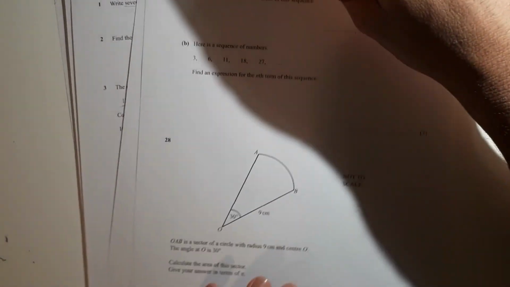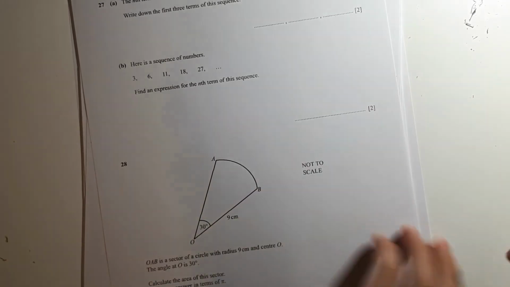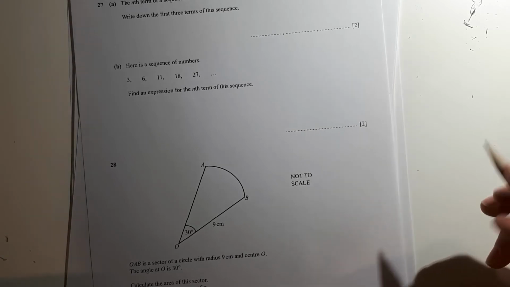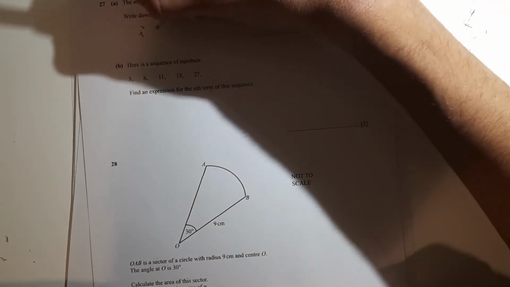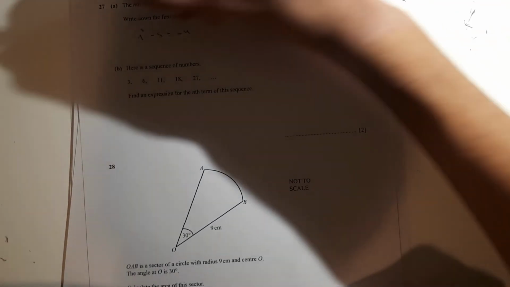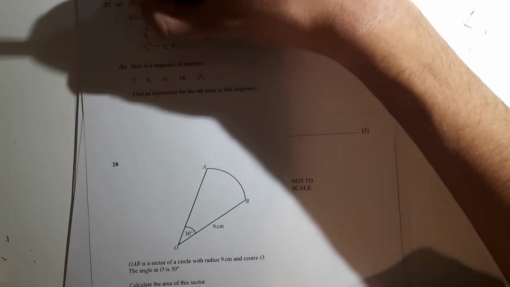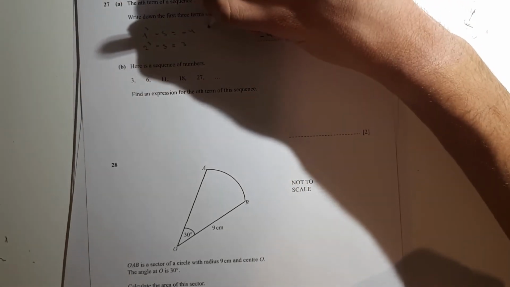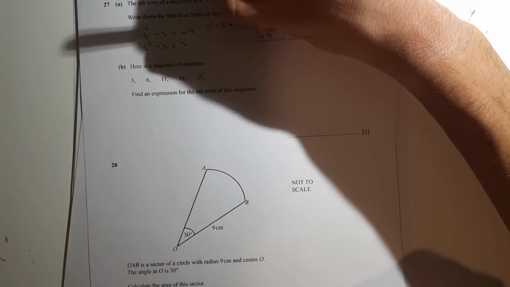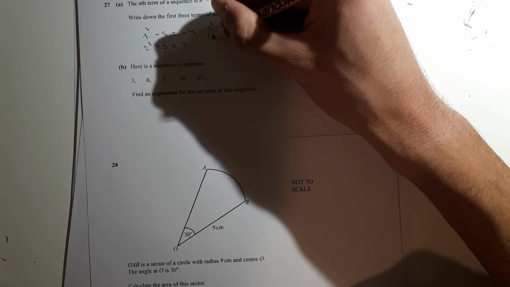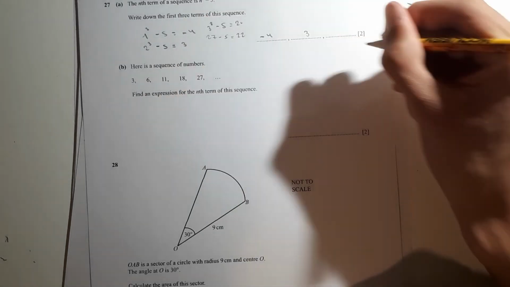And these are the last three exercises, and it says the nth term of a sequence is n cubed minus 5. Write down the first three terms of the sequence. So 1 cubed minus 5 is going to give us minus 4. Then 2 cubed minus 5 is going to give us 3. And 3 cubed minus 5: this is 27 minus 5, which is equal to 22.